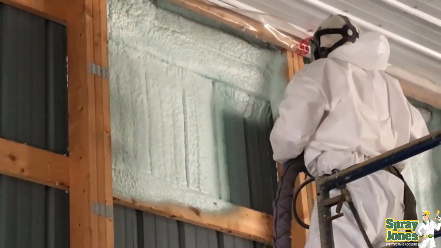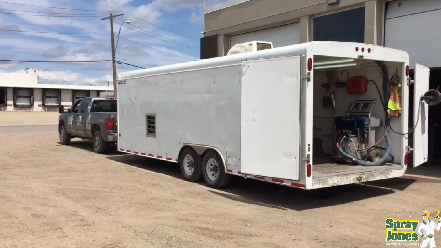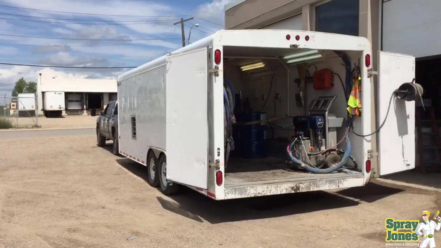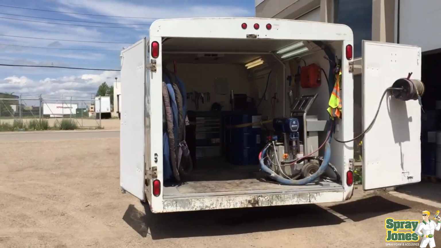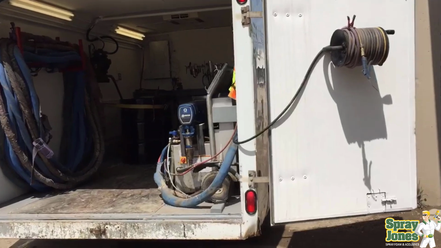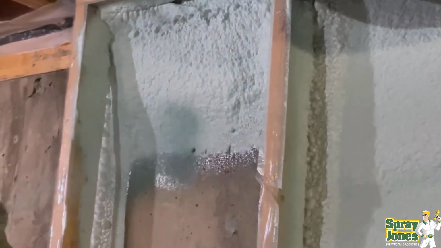In a nutshell, what is going on in our trailer is that we have a drum of A and a drum of B. The A drum is the hardener, the B is the blend. The B product is determining density, type of product, whether it's open cell, closed cell, that's how we change it. They both use the same hardener, but where you switch out is in the B product, whether you have open cell foam or closed cell foam.